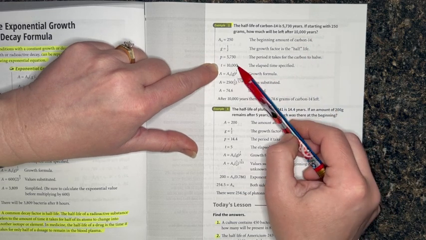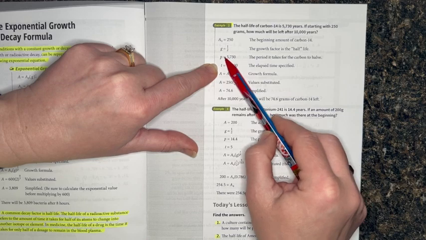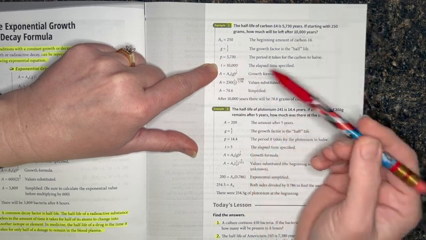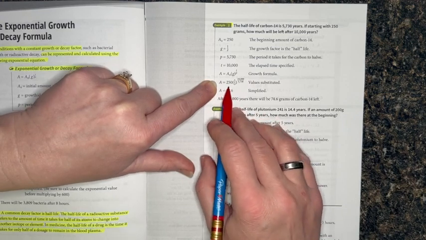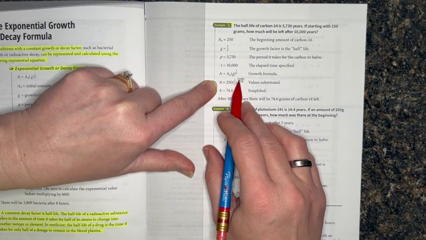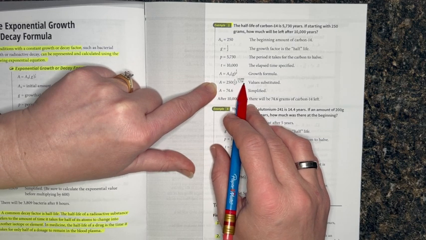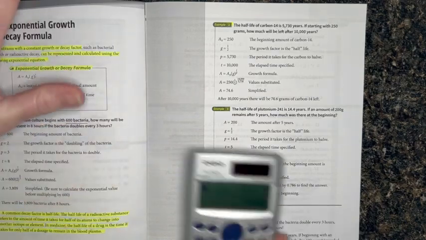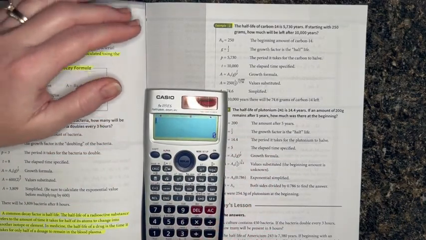That's my time, okay? That's a lot of years. But our period was a lot of years, right? So how much is going to be left after 10,000 years? So setting up our formula, our A sub 0 times our growth rate, which is raised to the power of 10,000 divided by 5,730. Again, straight up calculator, right? You should not be calculating this stuff on your own.